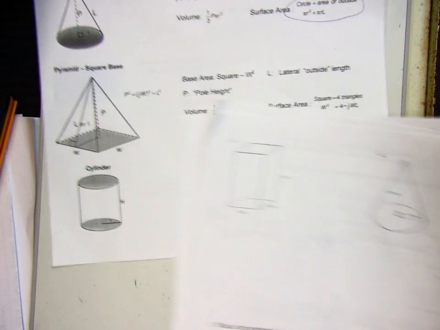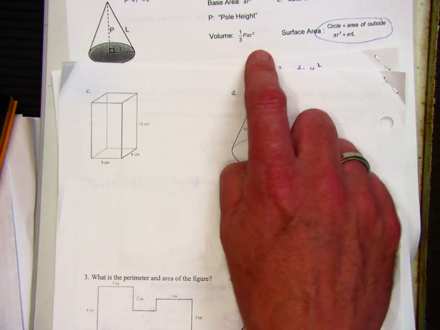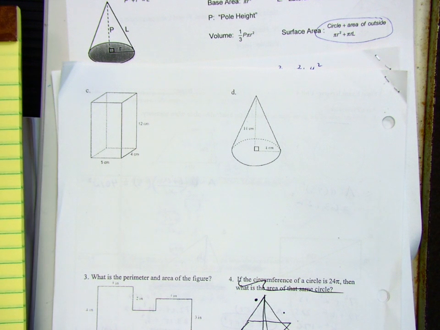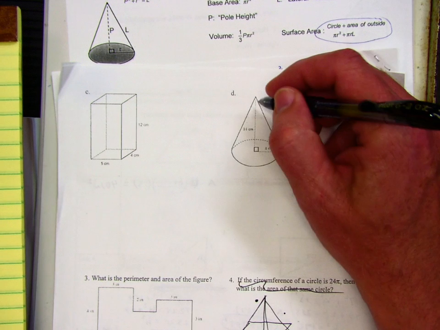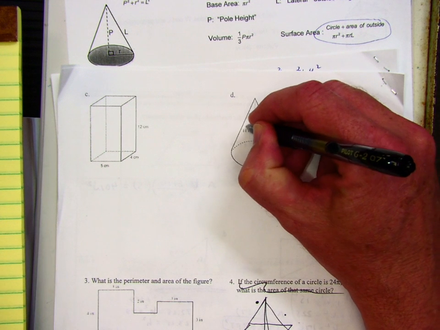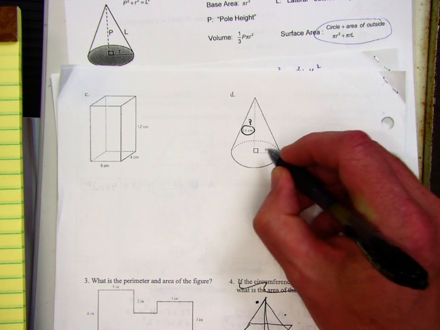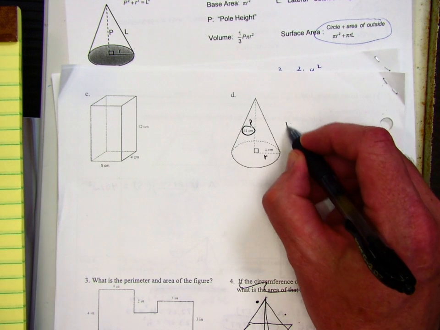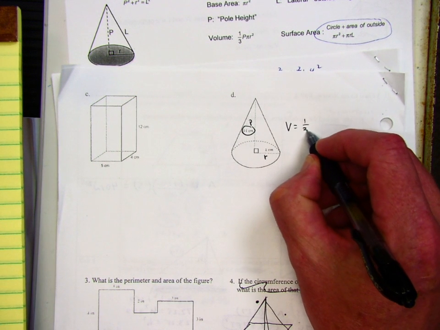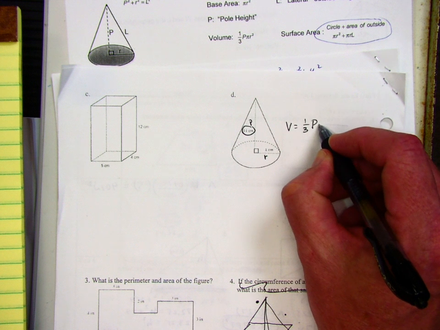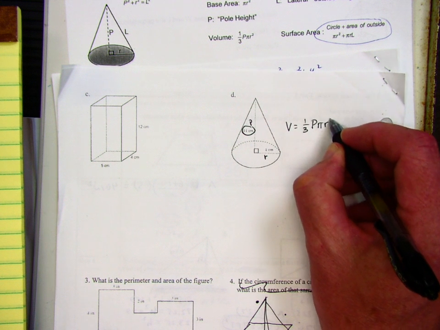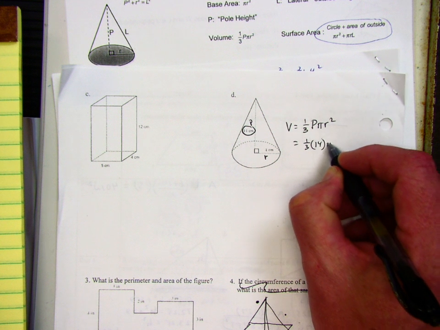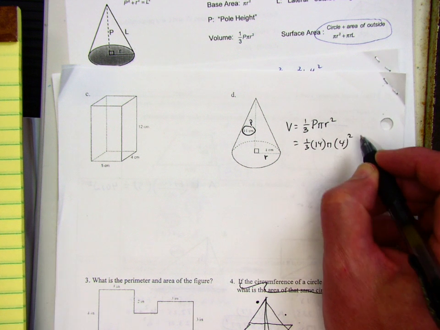Remember I said, if we look at our formula here, the volume is going to be 1/3 of P, which is this height. This is P, and this is our radius. So our volume is going to be 1/3 of P pi r squared. So it's 1/3 of 14 times pi times 4 squared.